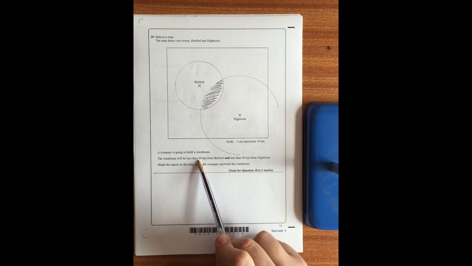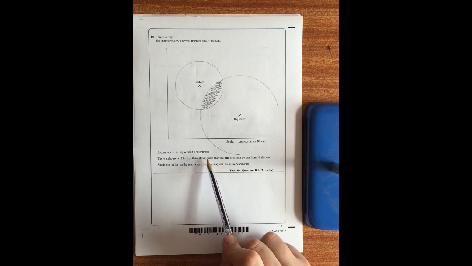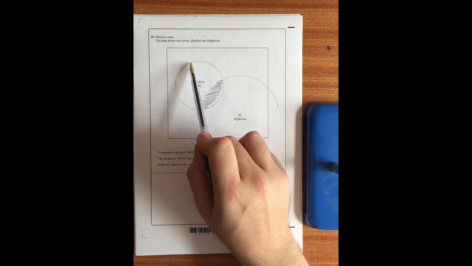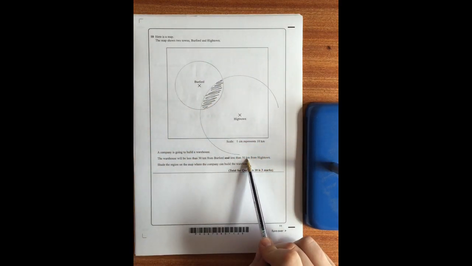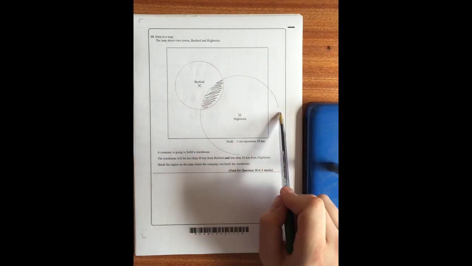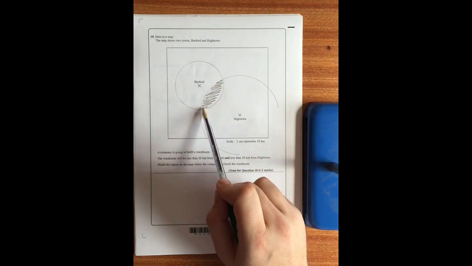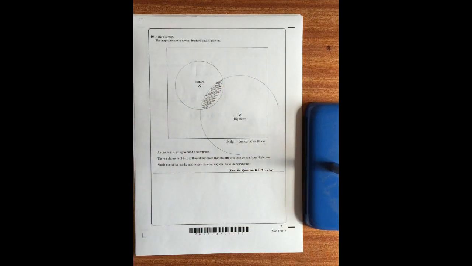So we need to open our compass to 3 centimetres and put that at Burford. This circle represents a radius of 3 centimetres. We then need to put it at 5 centimetres for Hightown, and the crossover here in the middle is where they can build their warehouse.